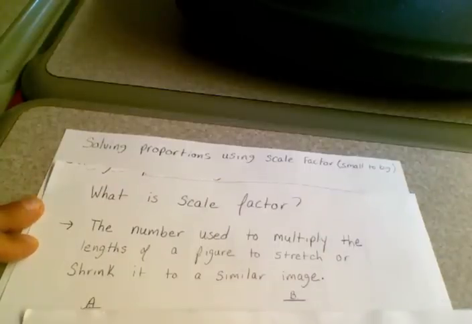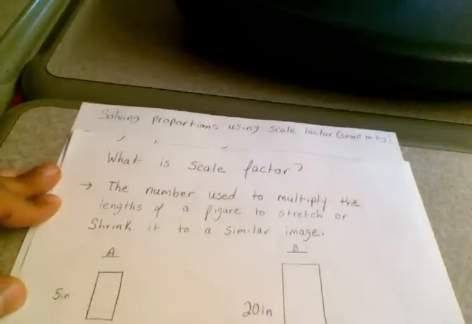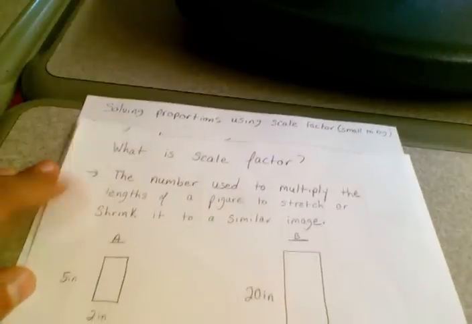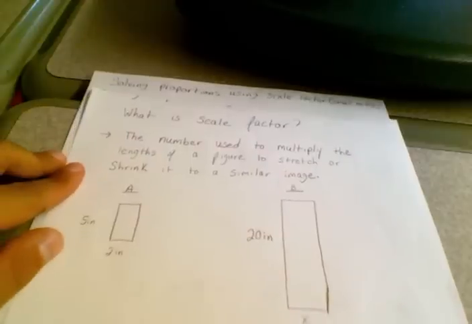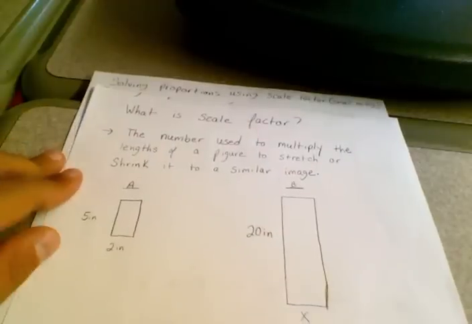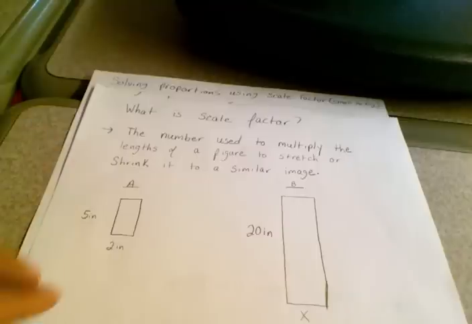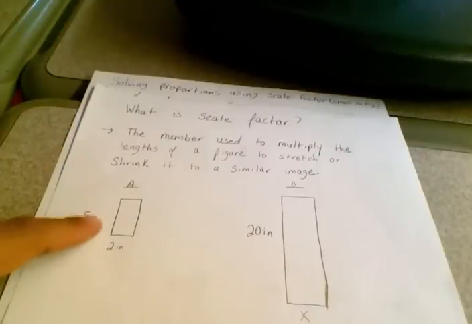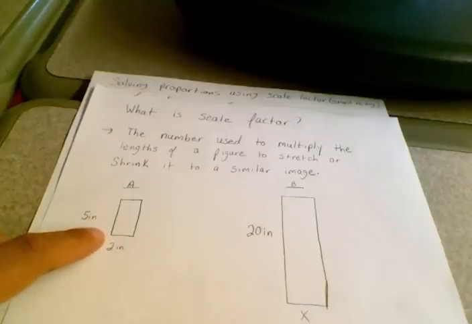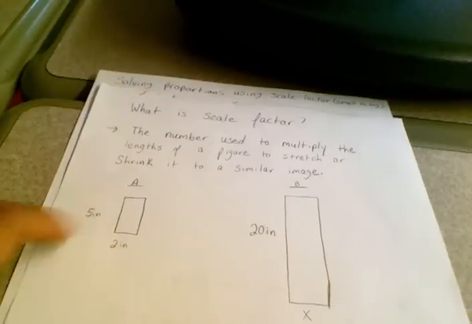All right, so using scale factor, we're going to look at two figures that are similar. Check out figure A, check out figure B. Figure A, on the left side of my rectangle, has a length of 5. On the bottom side of the rectangle, the value is 2.